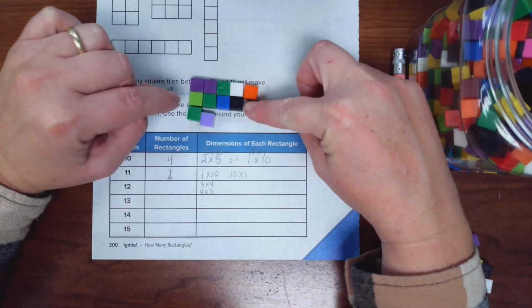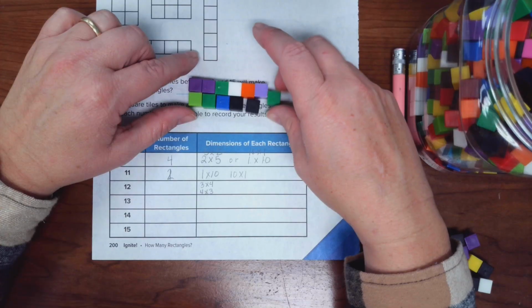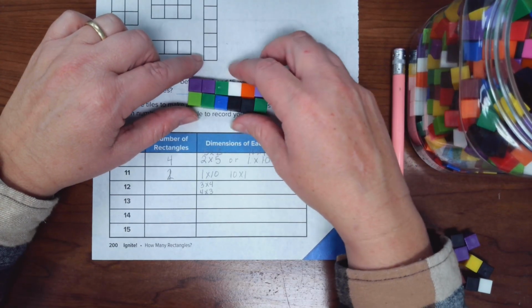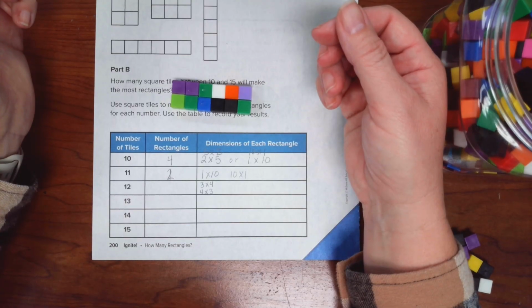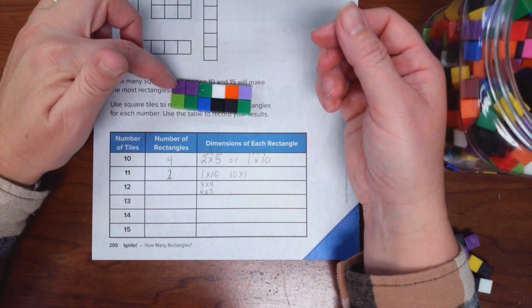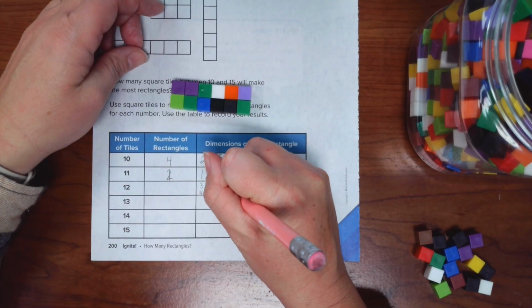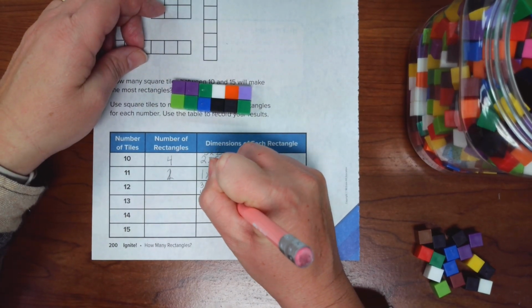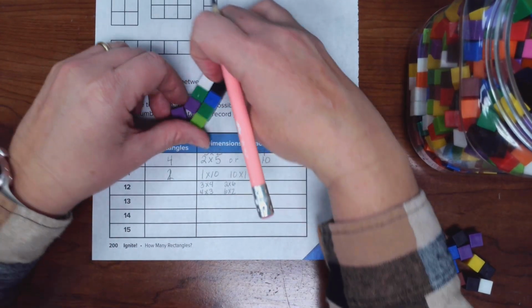Can I put these up here? And please, again, pause the video and see what you get. Oh, I think I got another one. That's a rectangle, and it's 2 rows of 6. So 2 times 6 and 6 times 2. And I can't forget that I can turn it this way.